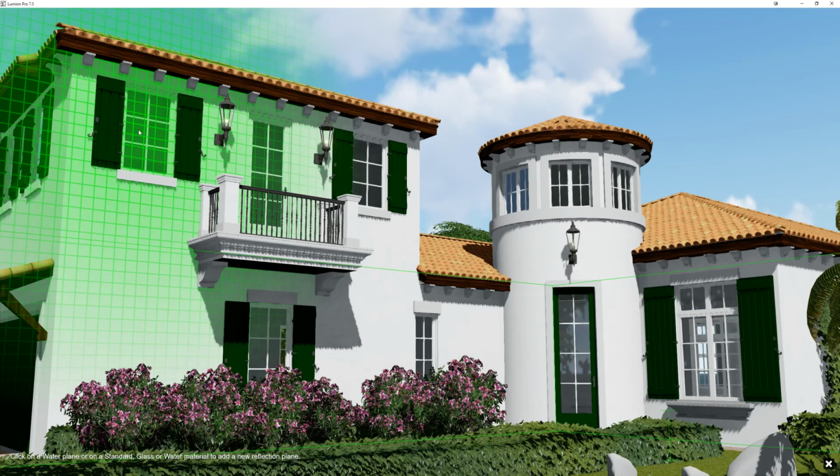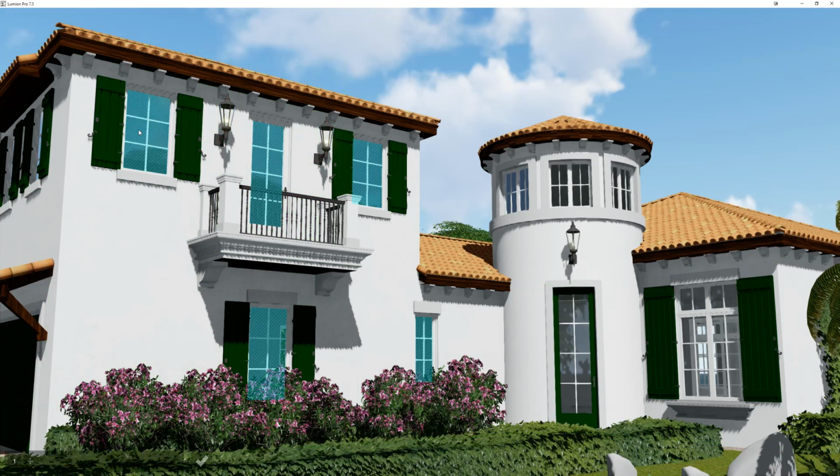And now anything that's on this particular plane and is glass will become reflective. And so you see when I click that there's a whole series of these blue hatchings, if you will. So all of those doors and windows on that wall are now reflective. But you also see that the door and this window are not.